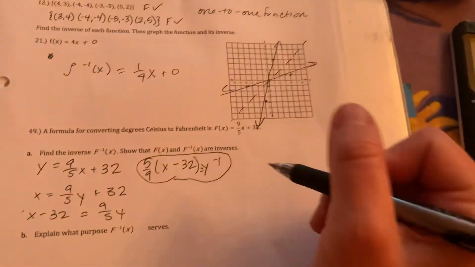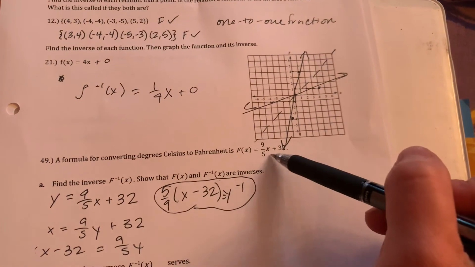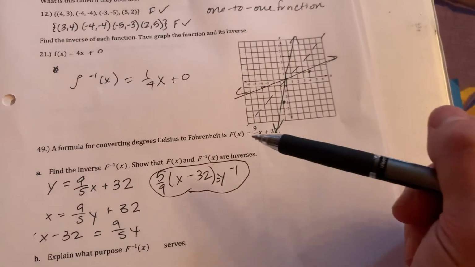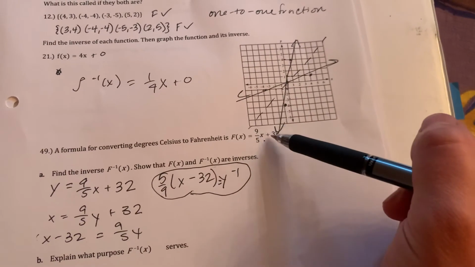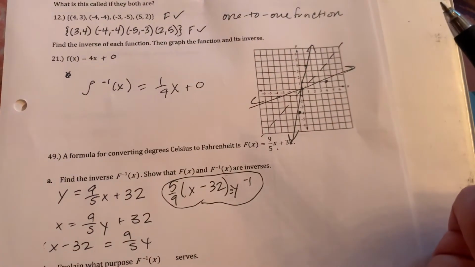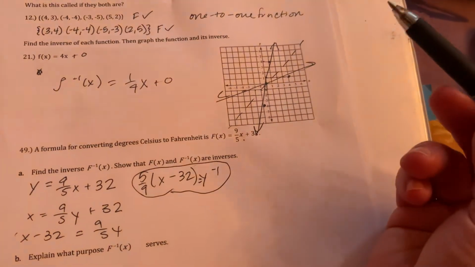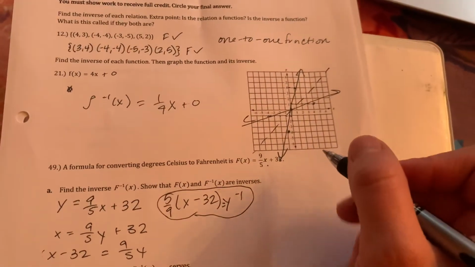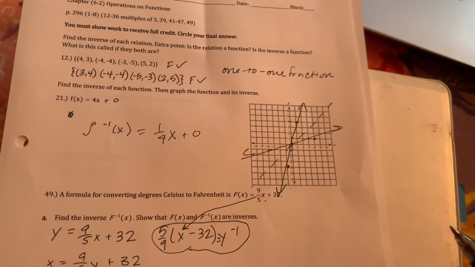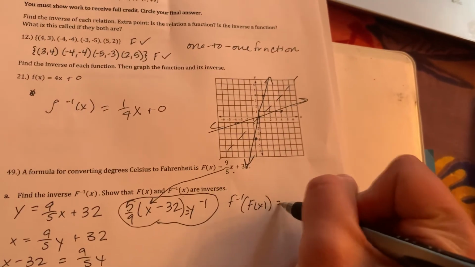And then it says prove that they're inverses. Well, the thought is if I put this function inside of this function, they're going to undo each other. So if I take x, do a bunch of stuff to it, then undo a bunch of stuff to it, I should end up with x. That's proving that they undid each other. If you just say, this is how you get the inverse, that's not proving it's an inverse. So you're going to take this function and put it in here. That means you're going to take f of x and put it into the inverse.